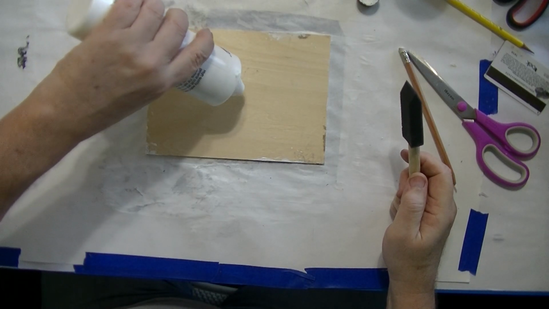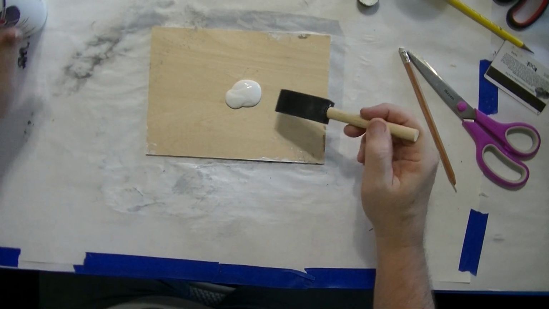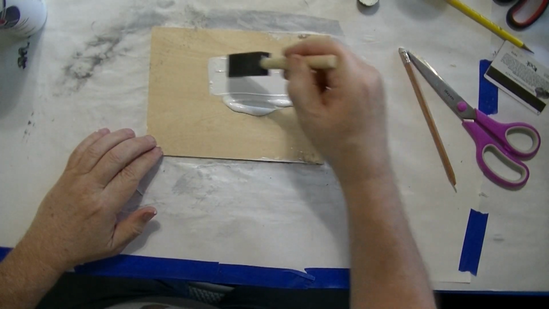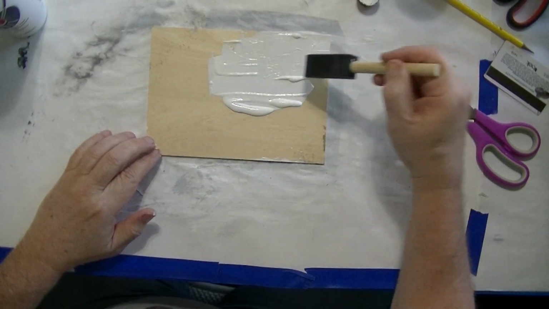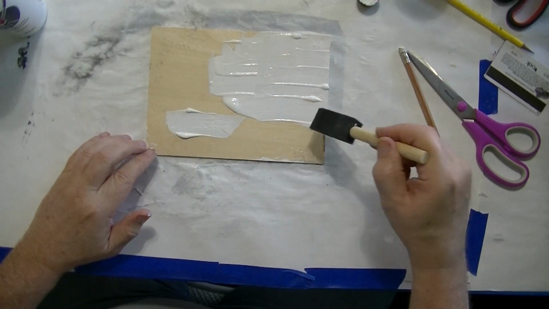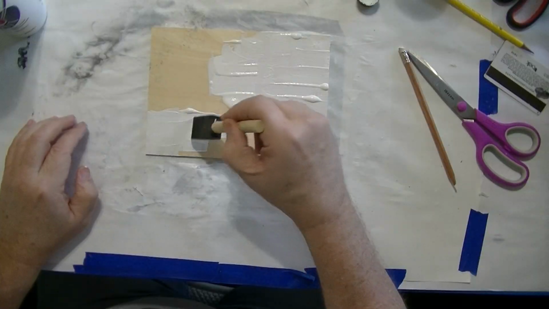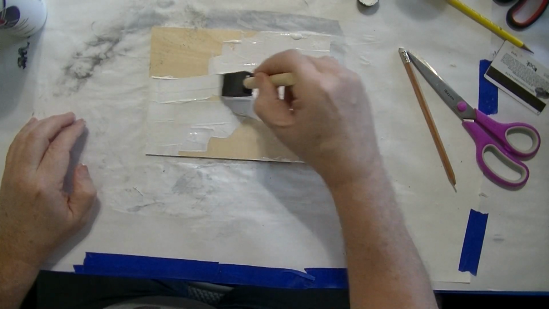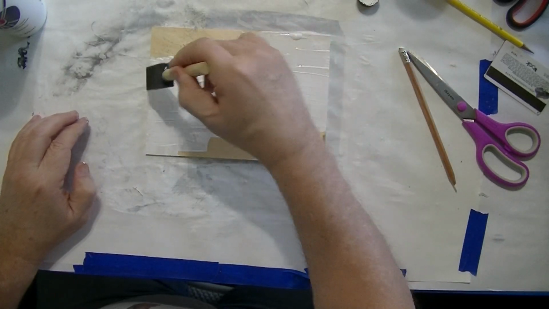Alright, so what I'm going to do here is repurpose a piece of wood that I happen to have laying around in the studio by painting it with white acrylic paint. This not only allows me to reuse materials, but it also allows the colors of the transfer to pop, because you have a nice white background that will prevent any kind of discolorations from the material you're using.